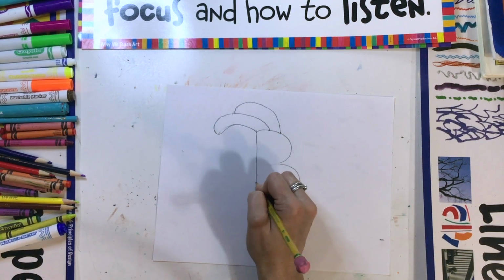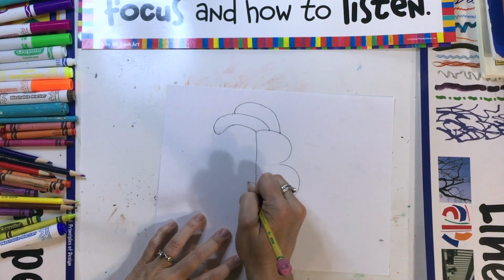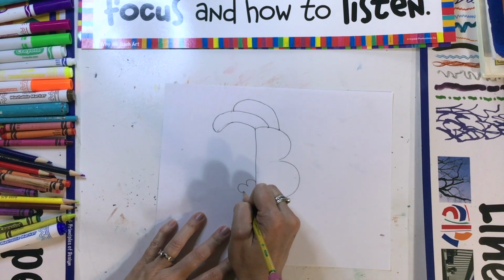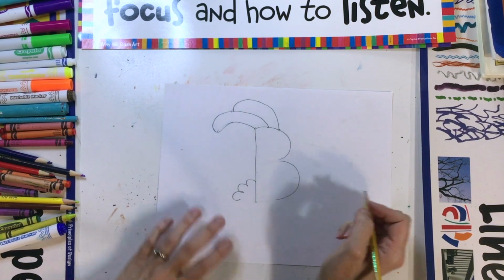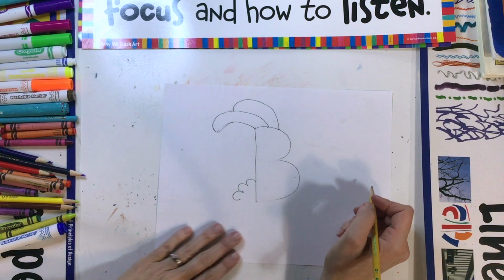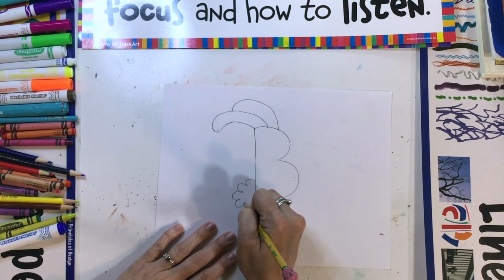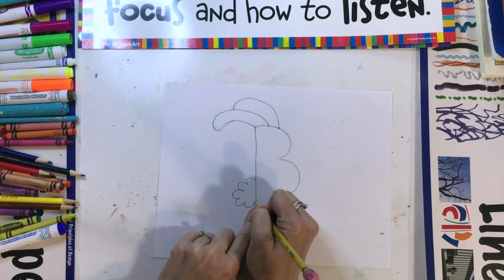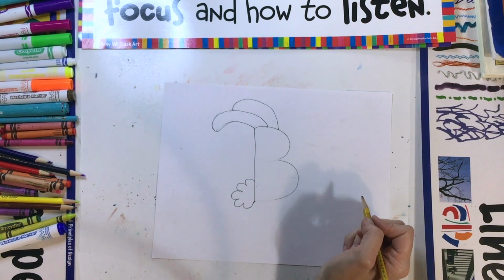Okay, so start over here on this side, and you're going to go bump, bump. Make sure you draw big, okay? Look how big I'm drawing on my page. Bump, bump, and connect it to that part of the B. Can you guess what we're drawing yet?